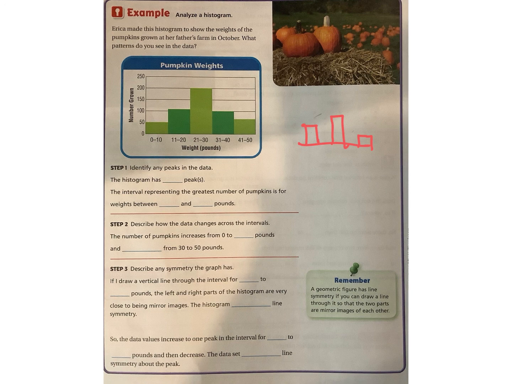Okay. So let's have a look at this scenario that shows us histogram information. Erica made this histogram to show the weights of the pumpkins grown at her father's farm in October. What patterns do you see in the data? So there were pumpkins 0 to 10 pounds. There were 50 of them, little ones. Then in the interval of 11 to 20 pounds, there were a little over 100 of them. From the weights of 21 to 30 pounds, this was the majority of them. There were 200 pumpkins at that weight.